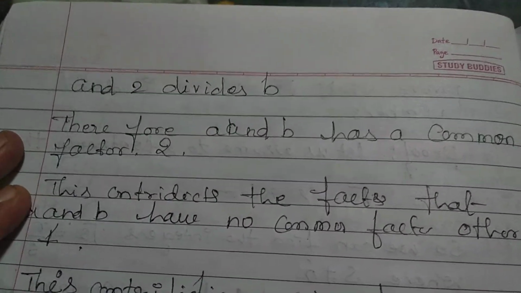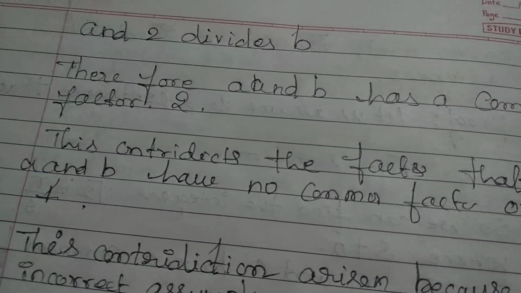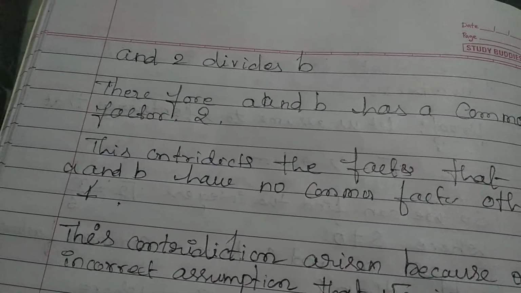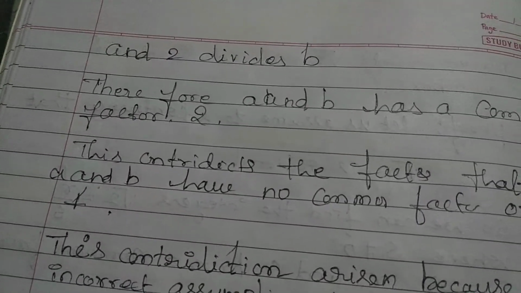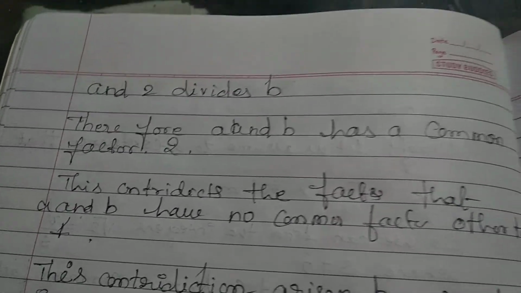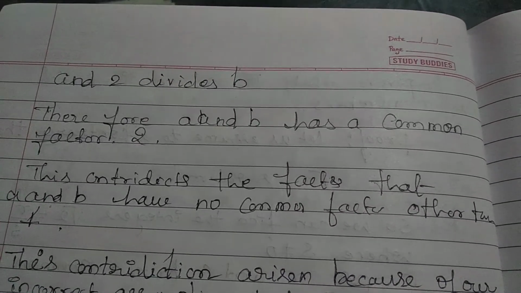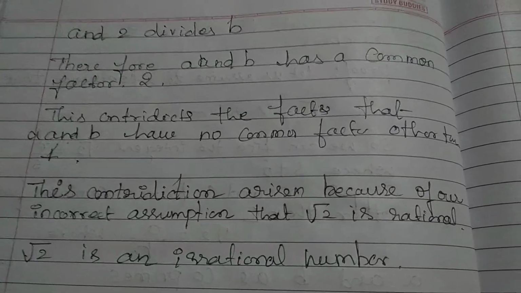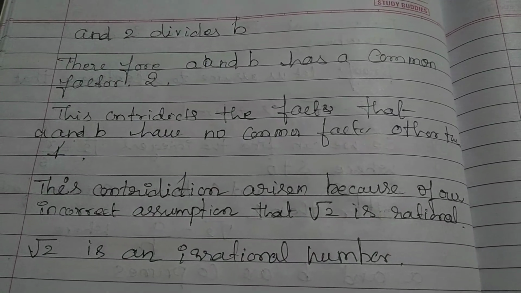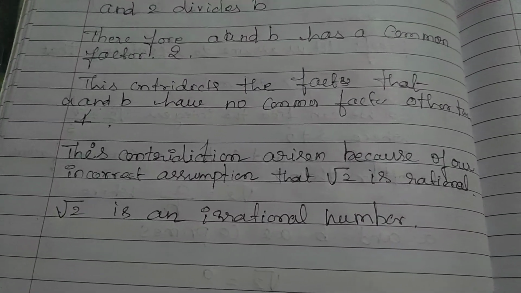Initially we assumed that a and b are co-prime, but here they have common factor 2. This contradicts the fact that a and b have no common factor other than 1. So this contradiction arises because of the incorrect assumption that root 2 is rational. So that's why root 2 is irrational.